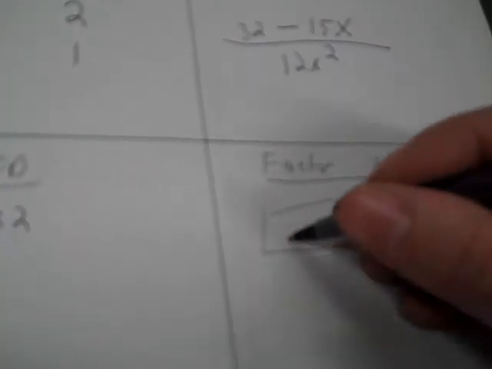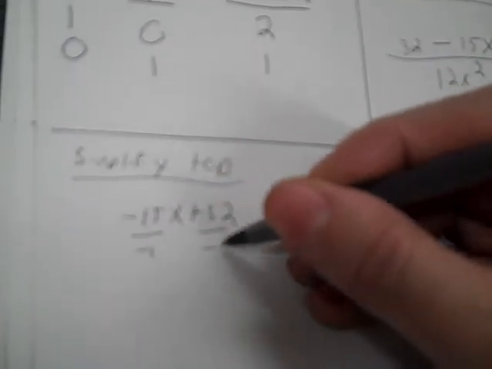So GCF and dots. GCF, I have a negative in the front, so I at least got to pull out a negative 1, and that's the only thing I can really do because they don't divide by anything. So that's going to be positive 15x minus 32, not a dots. So I've got negative 1 times 15x minus 32, and then we just put the 12x squared on bottom.